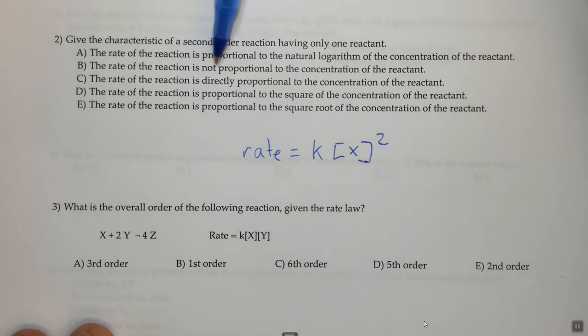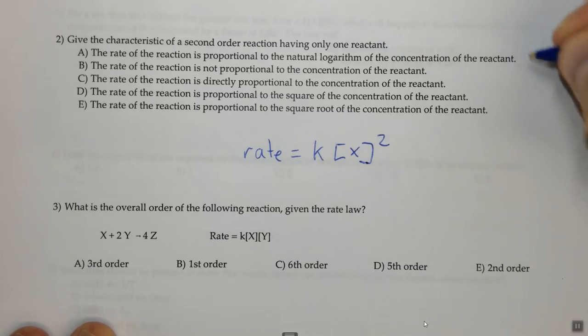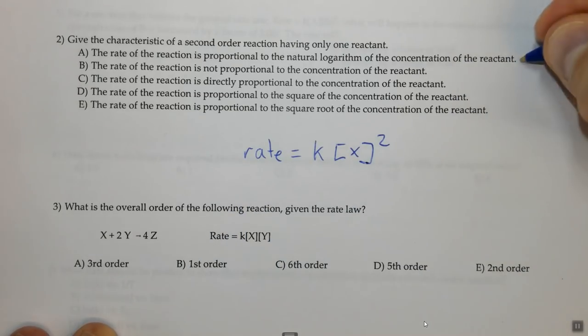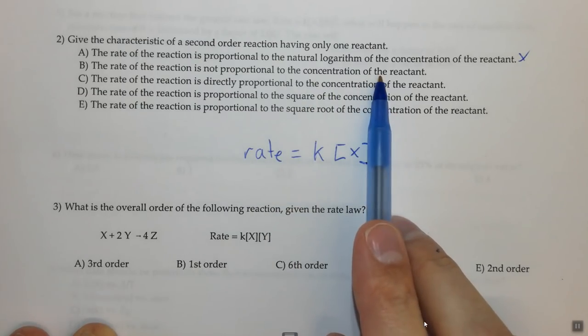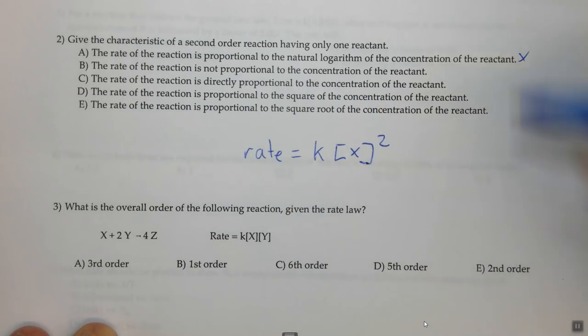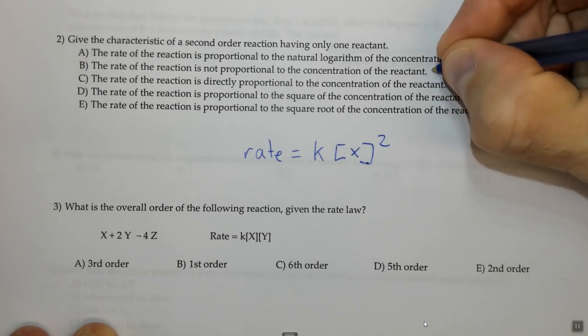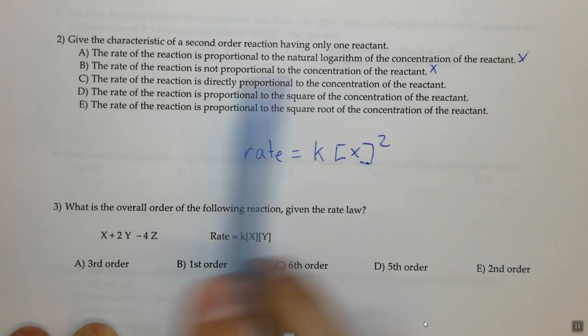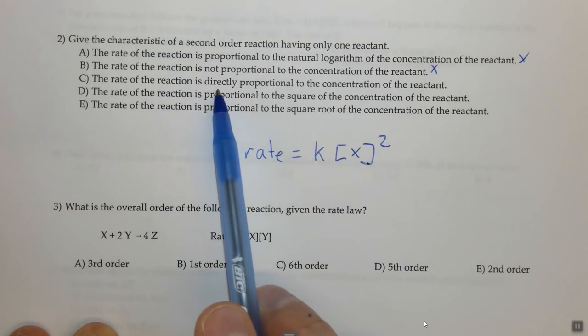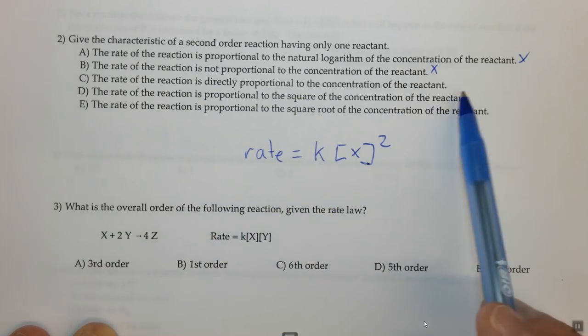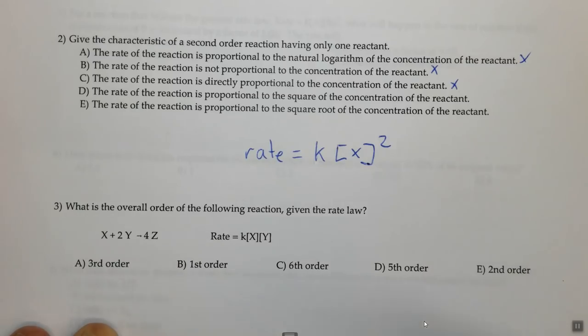It says the rate of the reaction is proportional to the natural logarithm of the concentration of the reactant. No, that is not true. In the integrated rate law, the natural logarithm plays a role, but here for the rate, there's no logarithm, so that's not correct. The rate of the reaction is not proportional to the concentration of the reactant. Well, that's not true, the reactant is in the rate law, so this is not the answer. That would be if it was a zero order reaction, then it wouldn't matter what the concentration of the reactant was. The rate of the reaction is directly proportional to the concentration of the reactant. That would be for a first order reaction, but that's not the case.